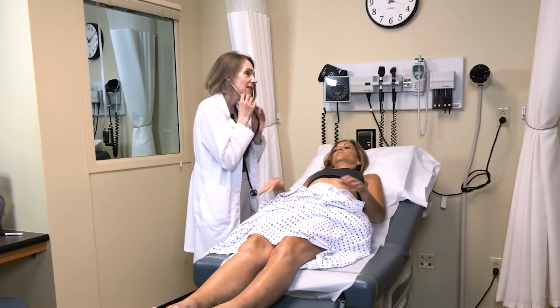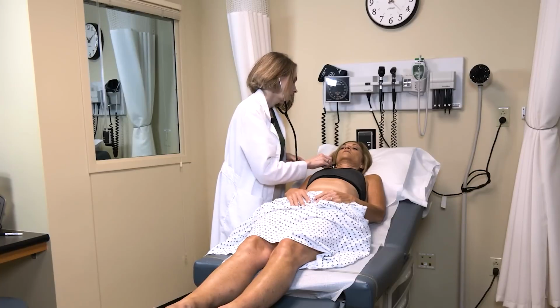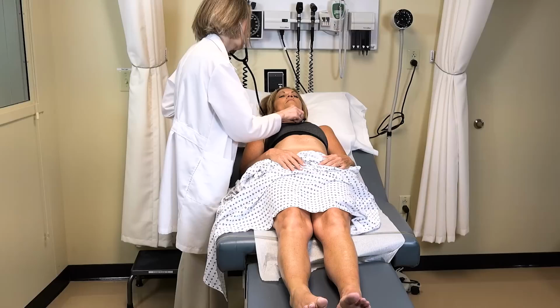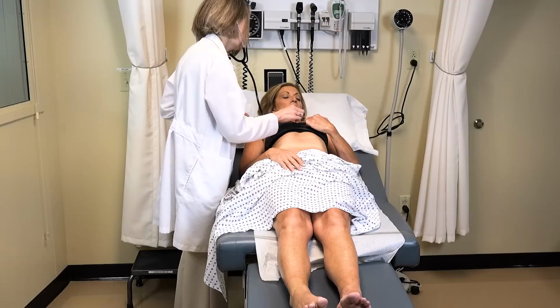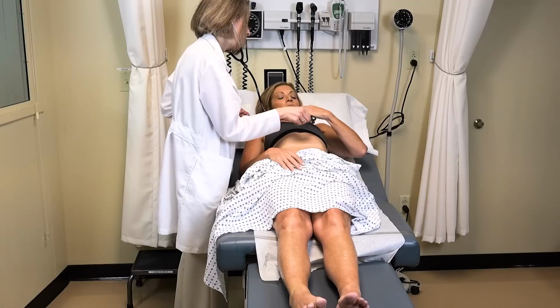So now I'm just going to listen in those exact same spots with my stethoscope. Okay. All right, and then I need to get to that spot right there again. All right, and then underneath here.